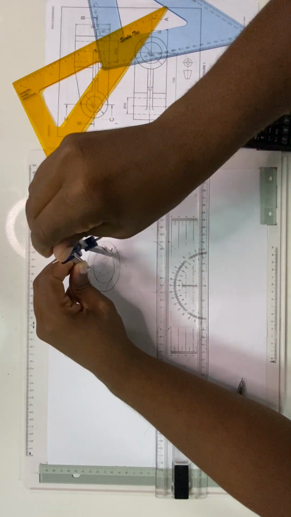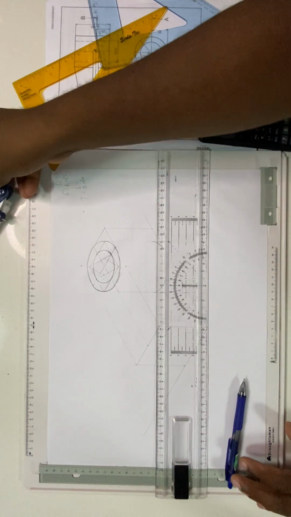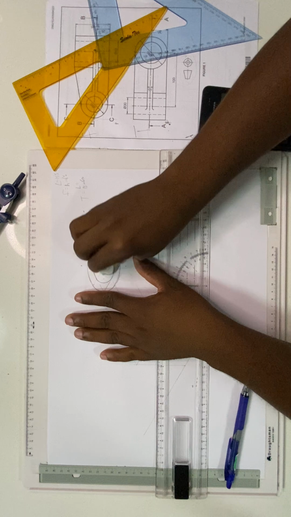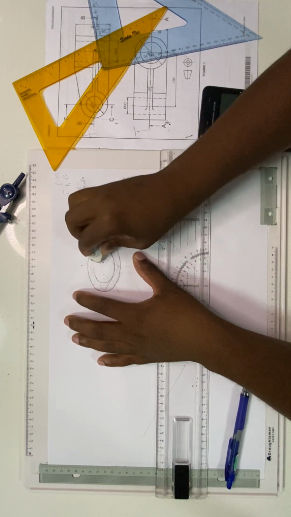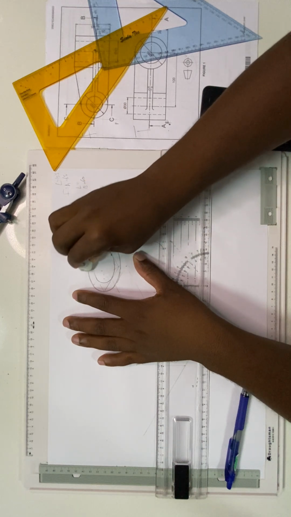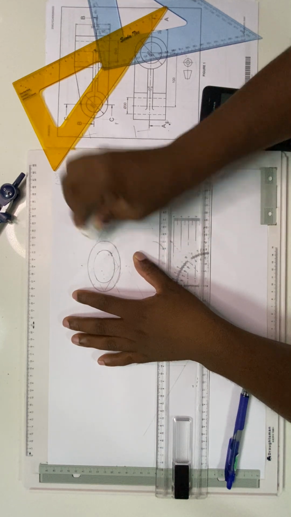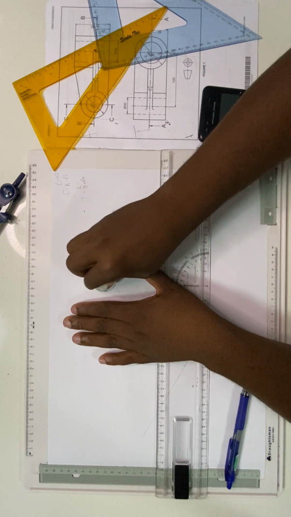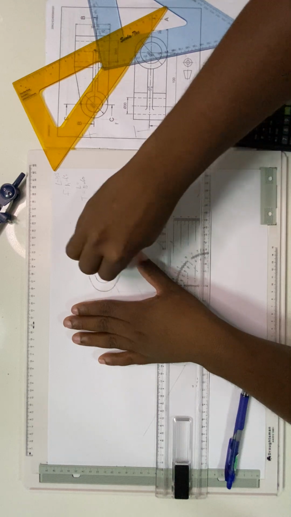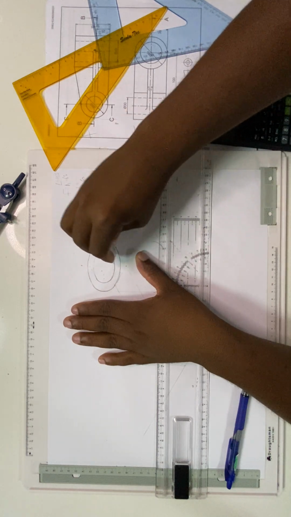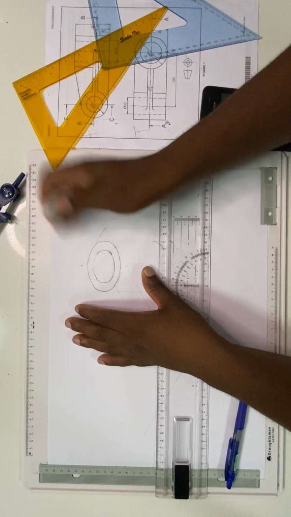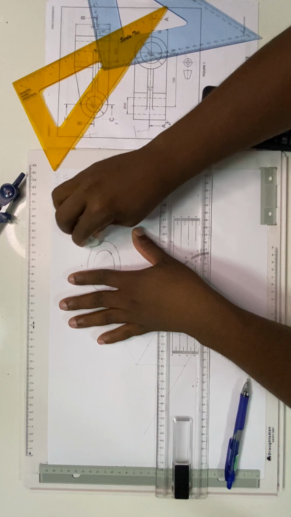I'm trying to highlight my circle. Okay, there goes our circle there. Let me just erase the line that we're not gonna need. So now we'll be left with only the circles. There goes our two circles, guys.